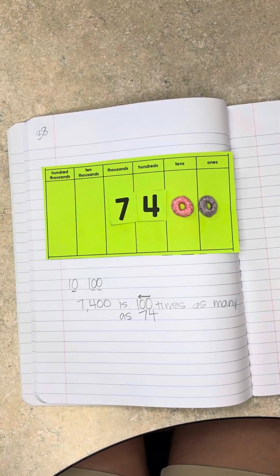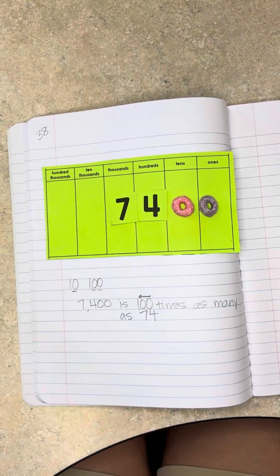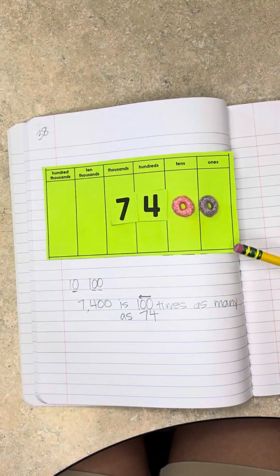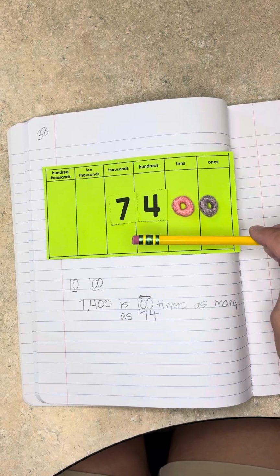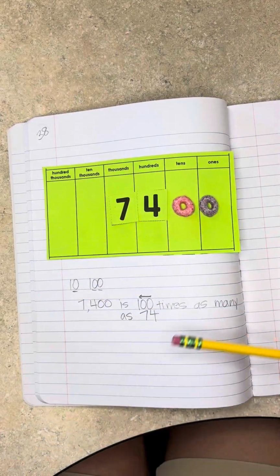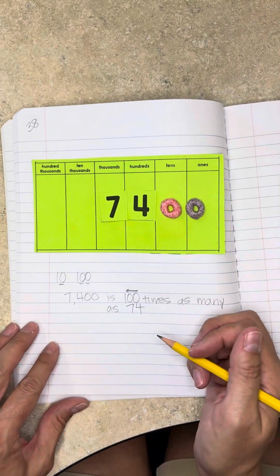In 4th and 5th grade, you'll learn how to move to the right a little more. But right now, we're concentrating on moving to the left. 10 times as many, 100 times as many, 1,000 times as many, 10,000 times as many, and 100,000 times as many.